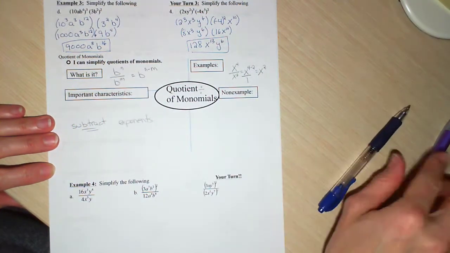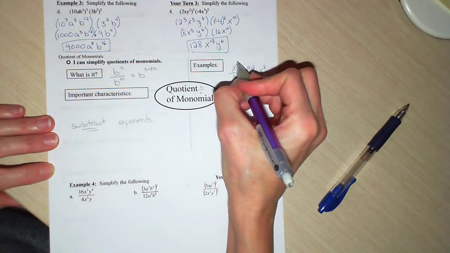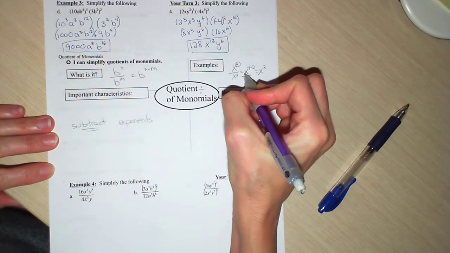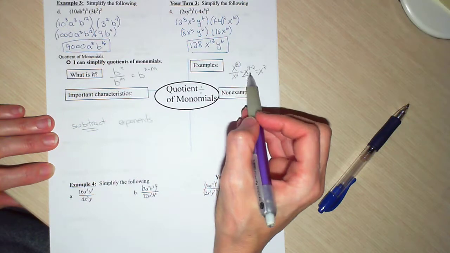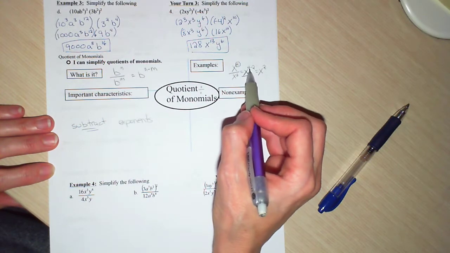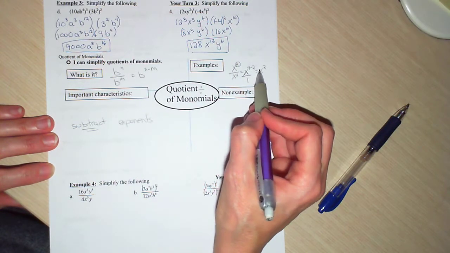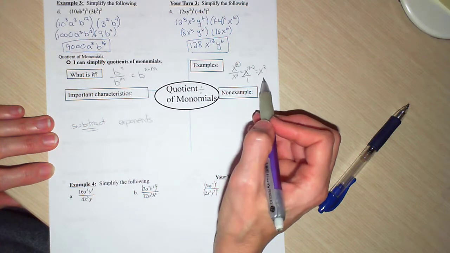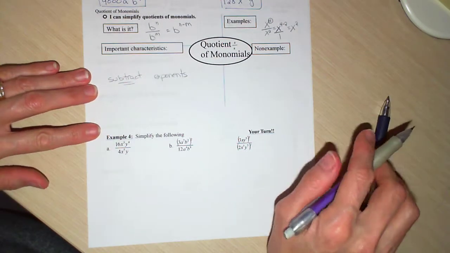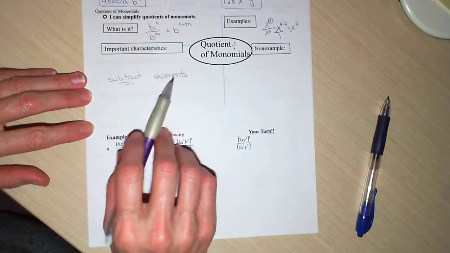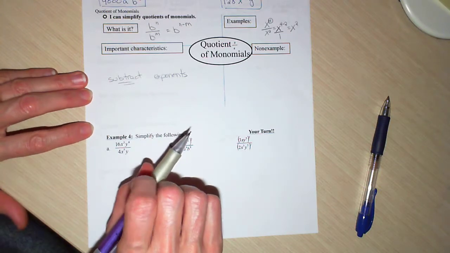So one strategy is when you're dividing, find the bigger exponent. That's where your base is going to go. Bigger exponent on the top, base goes on the top, and then I subtract big minus little. So I end up with x to the second power. So what is the important characteristic here? You're subtracting the exponents.